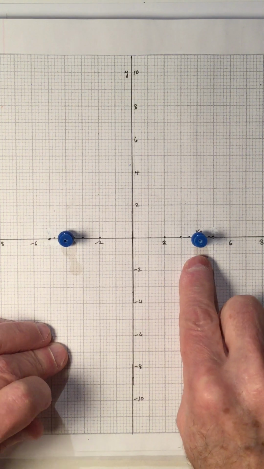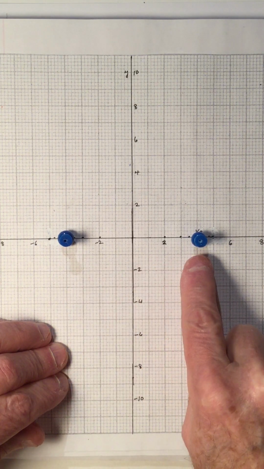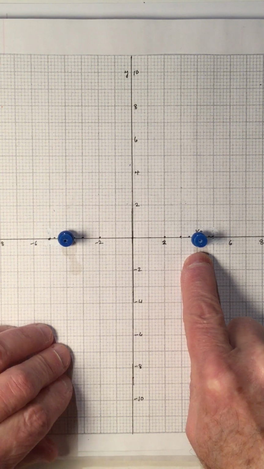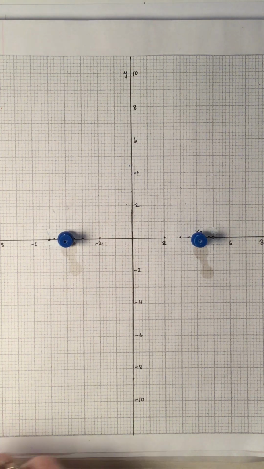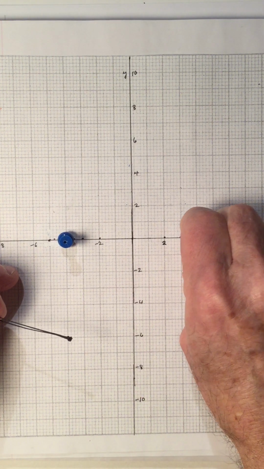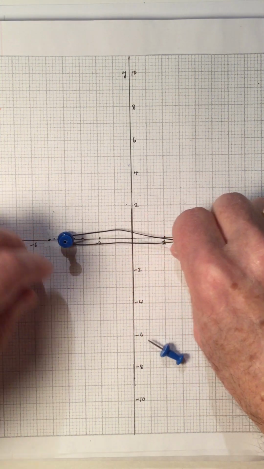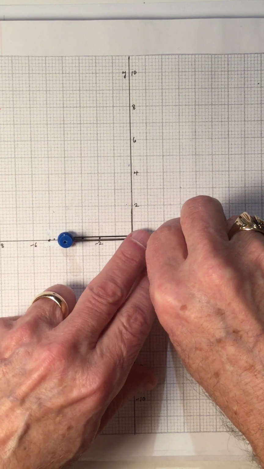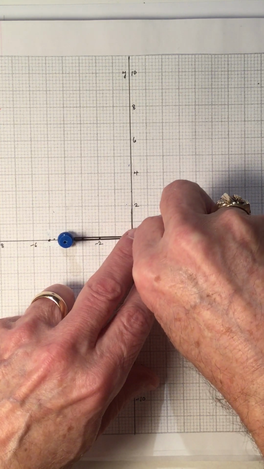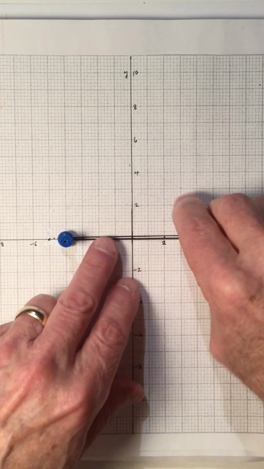So this vertex here is -4,0, and this one is 4,0. So what I'm going to do is take that away now. I'm going to put a line stretched out here, and now it gets down through that hole. There it is.